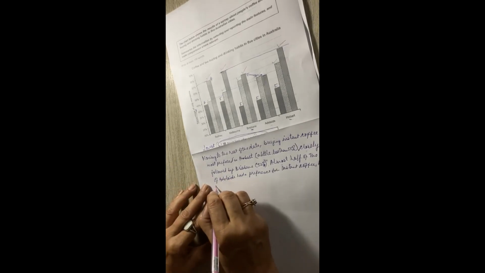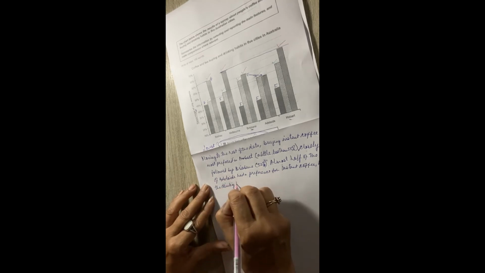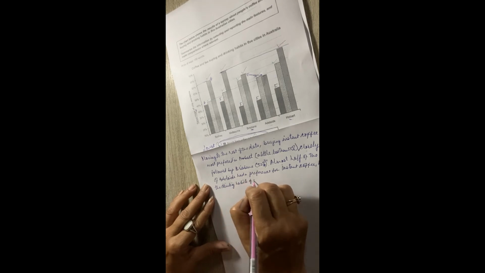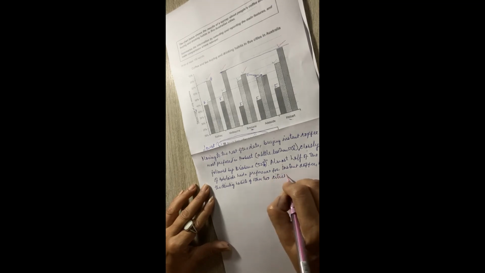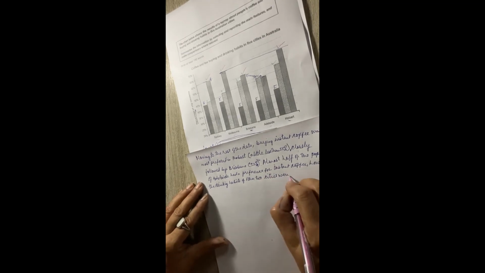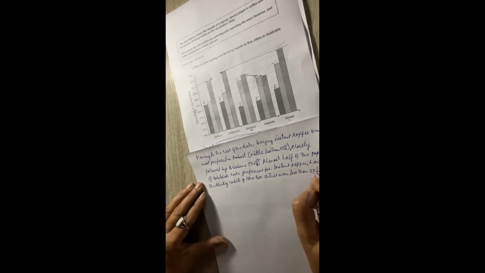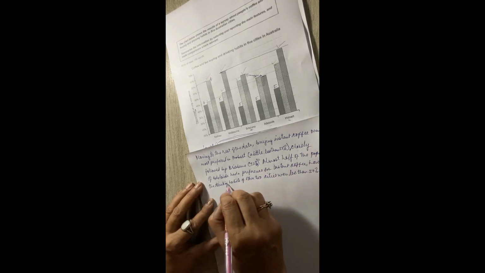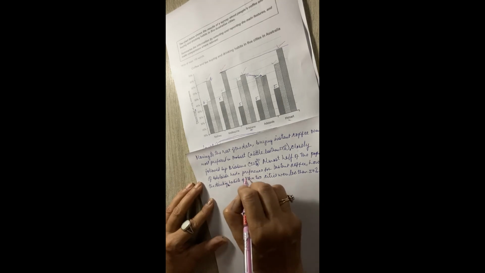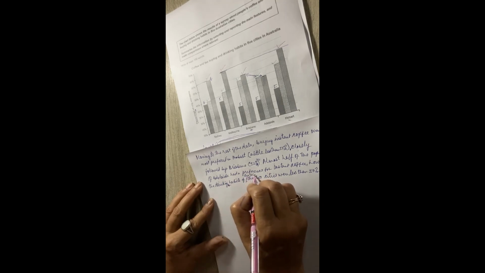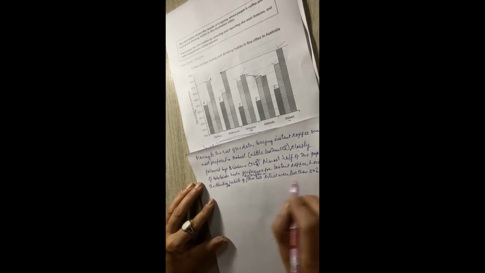However, the drinking habits of the other two cities were less than 50%. Drinking habits of these two beverages, either you can say tea and coffee, in the other two cities were less than 50%.